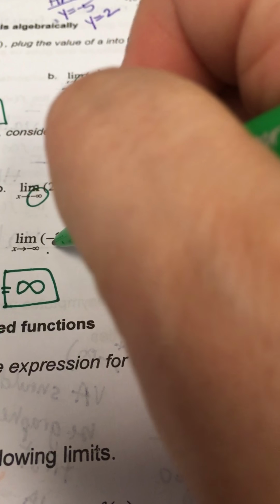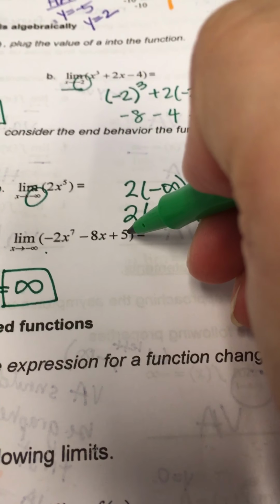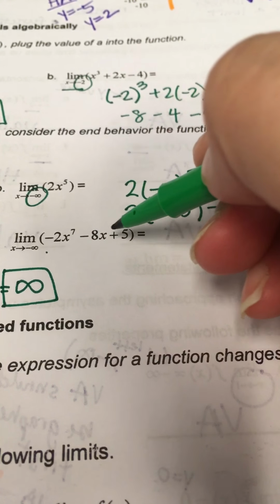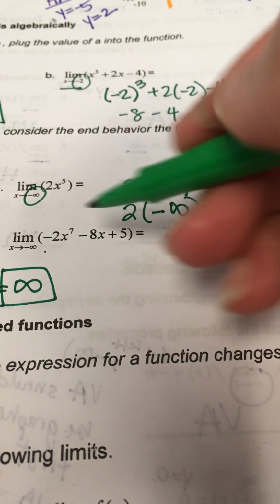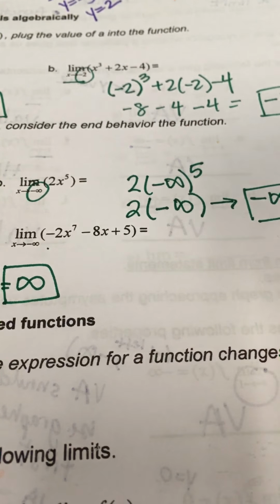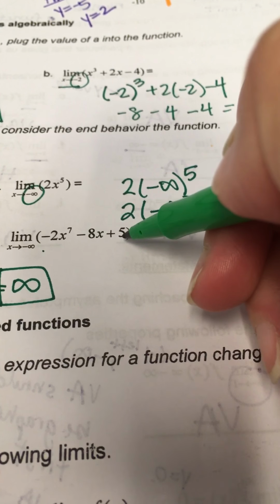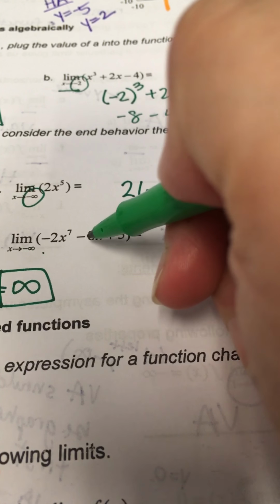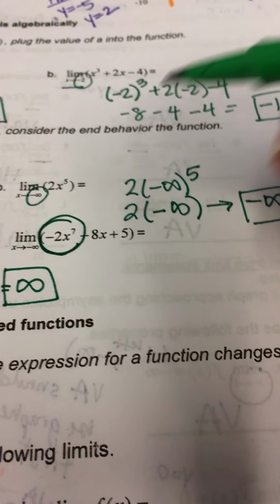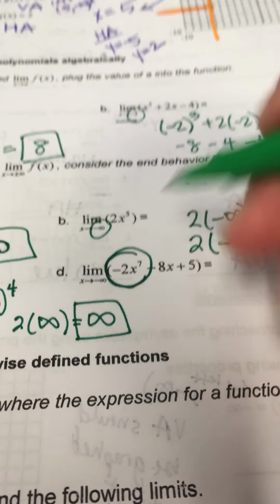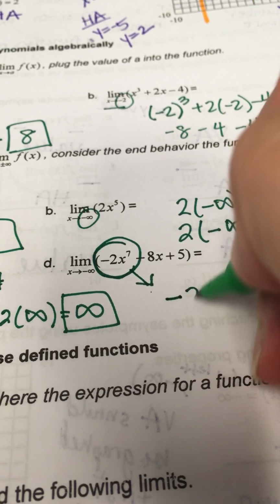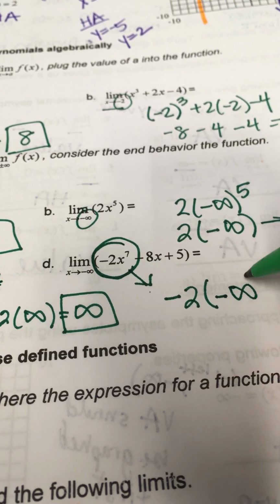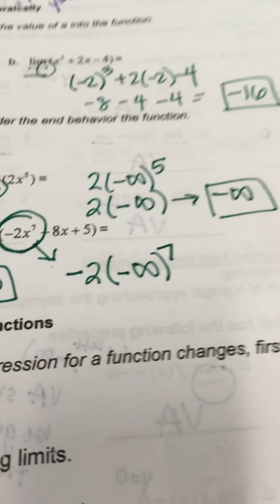Letter D, same kind of thing. I have 3 terms here. No fractions to deal with, I just have 3 terms. So what my thing is like, okay, what controls it? What affects it the most? The adding 5 is not so much, the minus 8x is a little bit, but really what's affecting it is the negative 2x to the 7th. So this is what you use to determine the limit, because that is going to affect it the most.